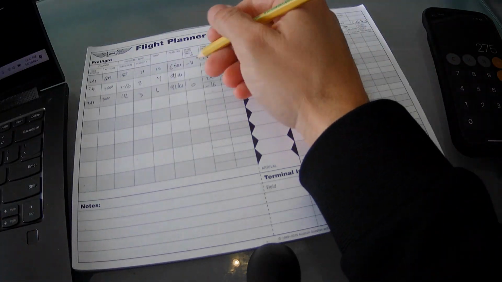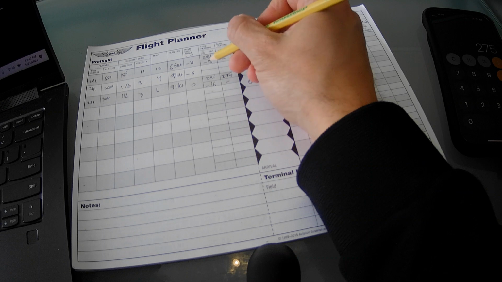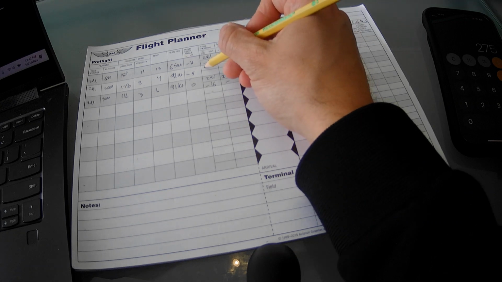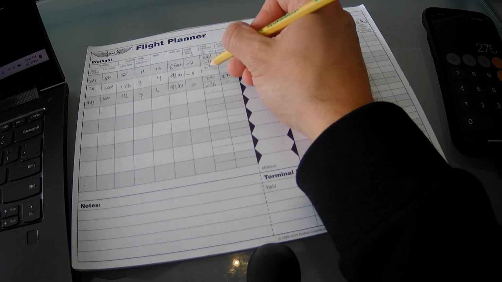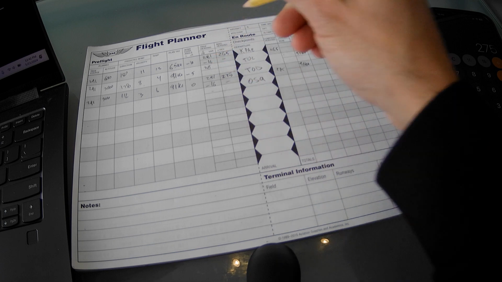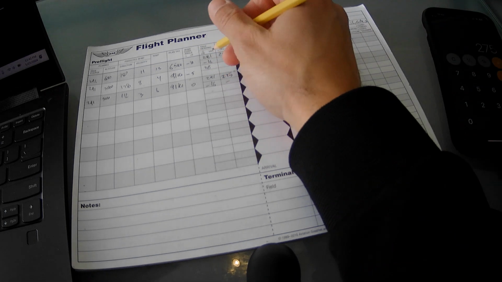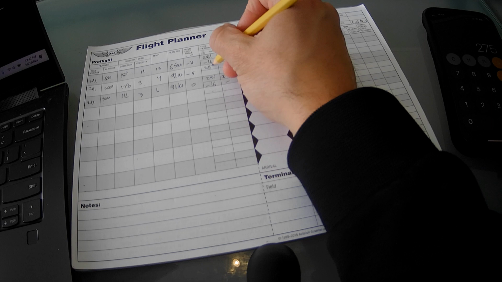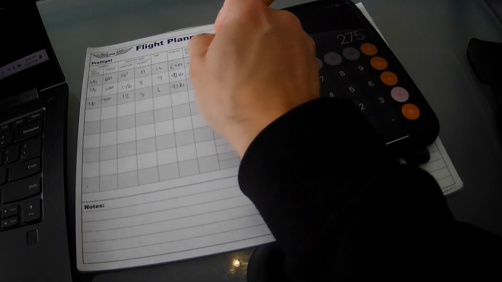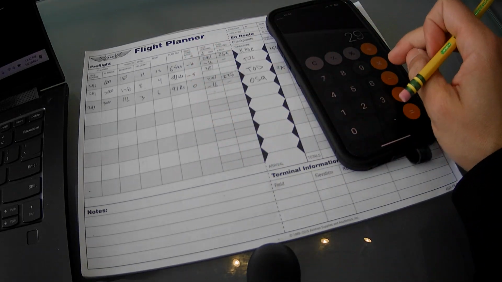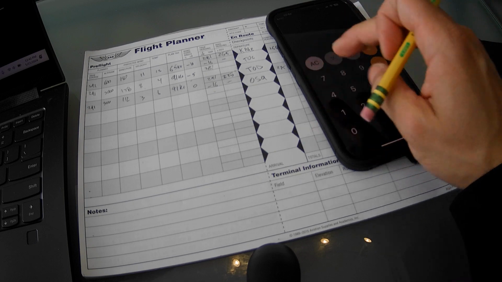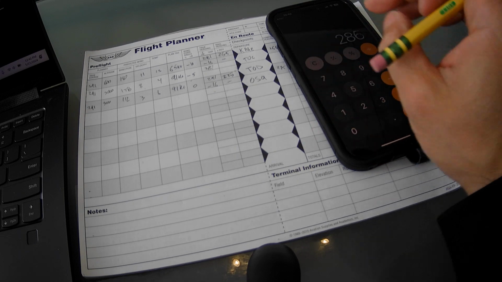It's 5 degrees to the left. 291 minus 5 is going to be 288. Oh man, I'm blanking. 287. No, 286. Because I'm an idiot. 291 minus 5. Oh my gosh, 291 minus 5. It's going to be 286.